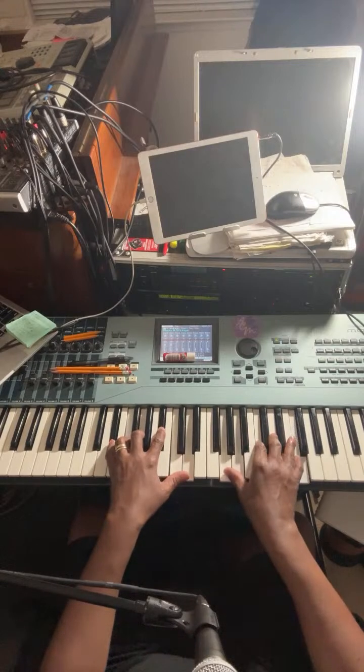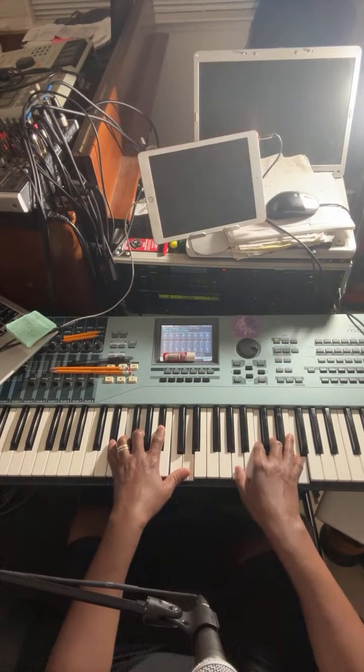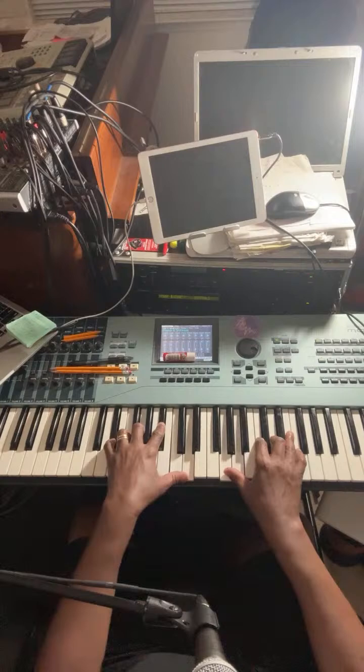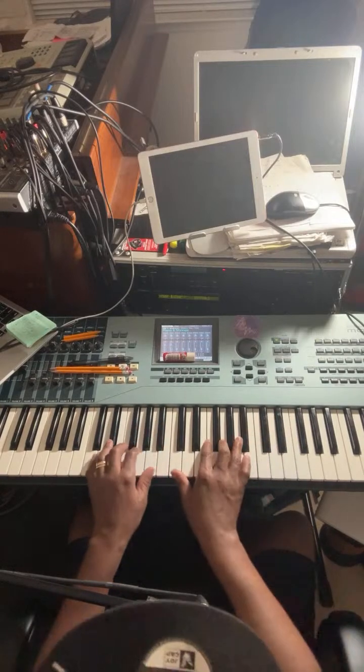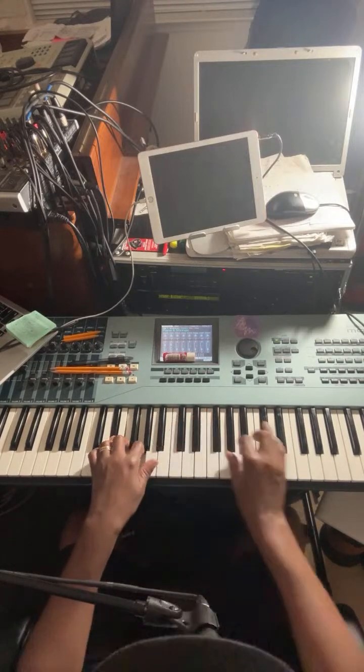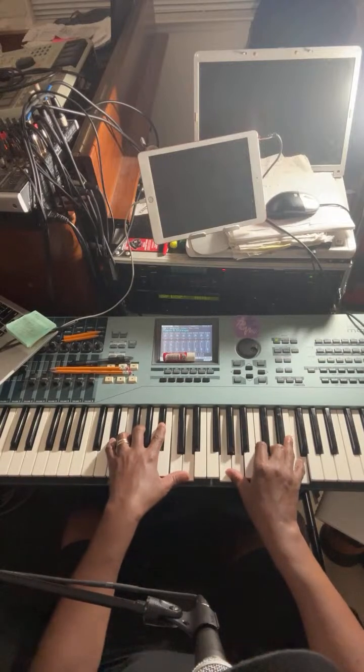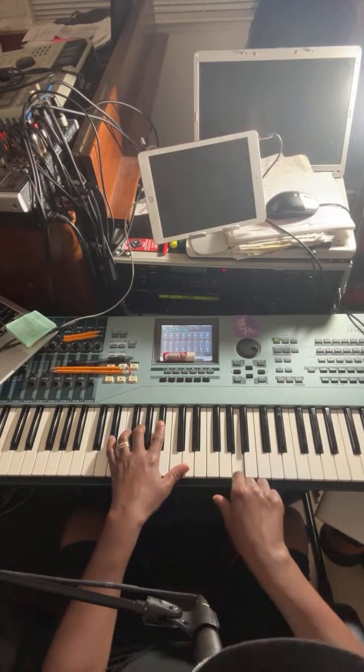It's right there. So it did work for this move, and it's blending.